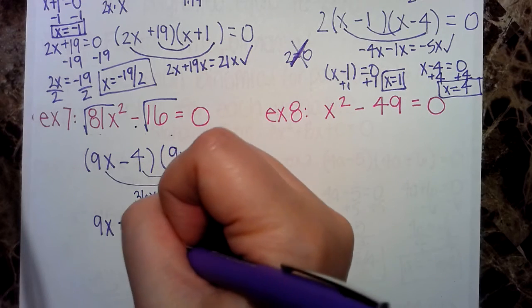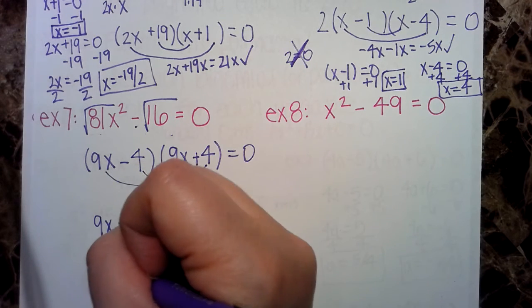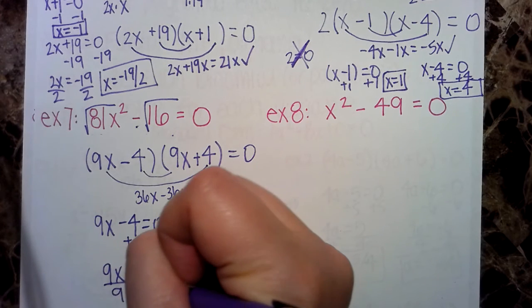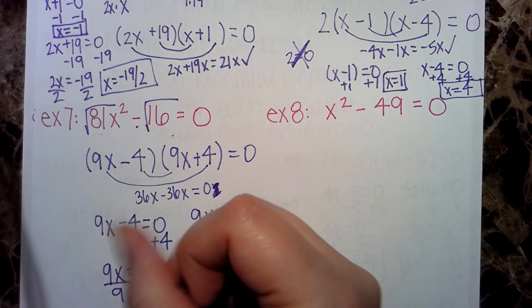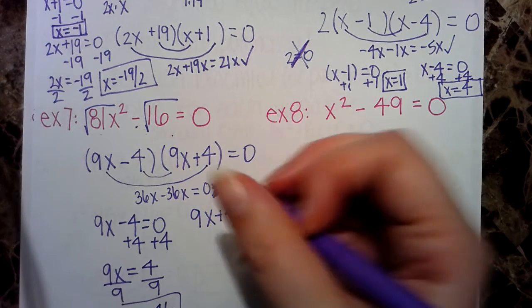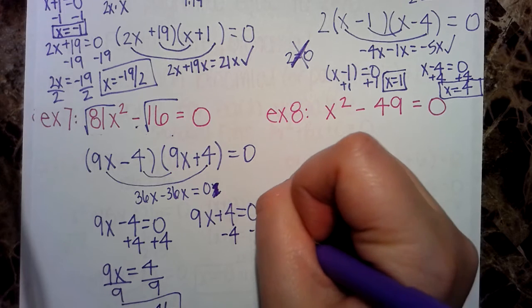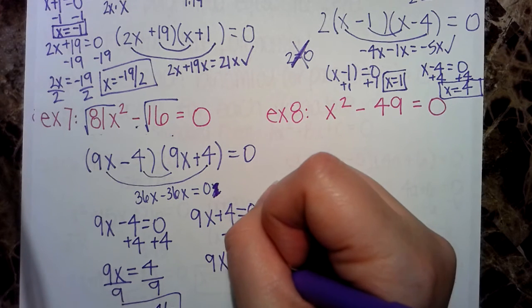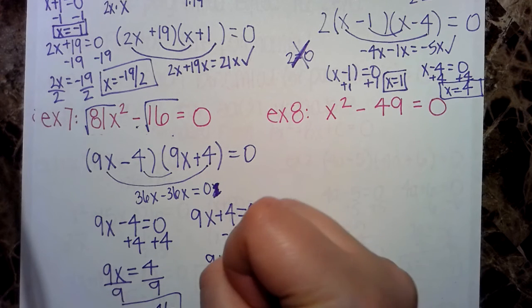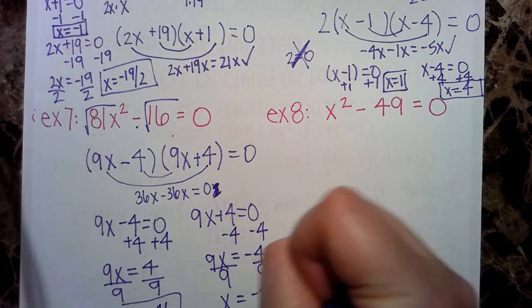Okay, so I'm going to add 4 on both sides. I'm going to get 9x equals 4, divide by 9, and I get x equals 4/9. That's 1. I'm going to subtract 4. 9x equals negative 4, divide by 9. I get x equals negative 4/9.